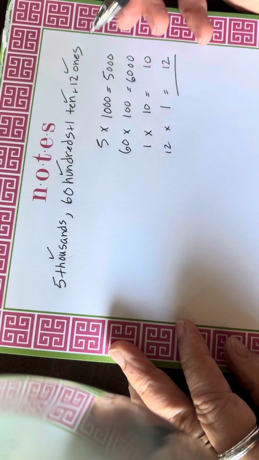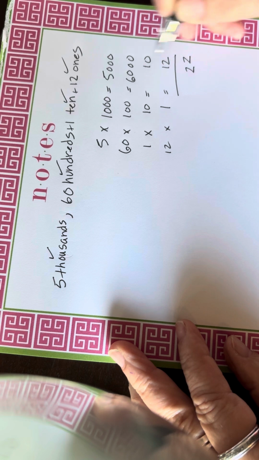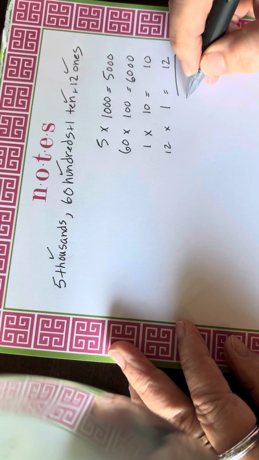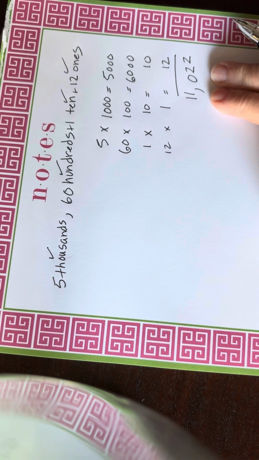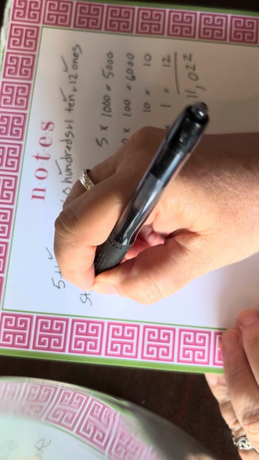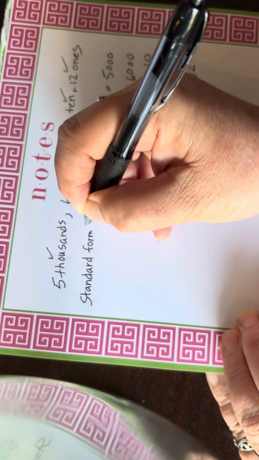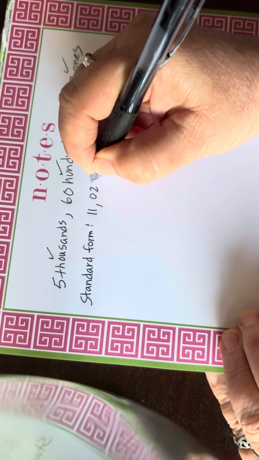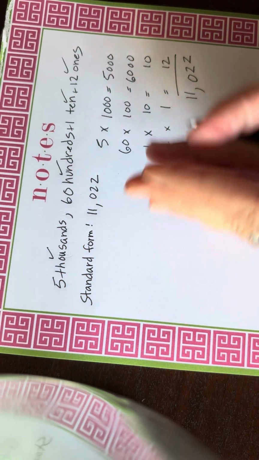So 2 plus nothing is 2. 1 plus 1 is 2. 0. And then 6 plus 5 is 11. So this number added together is going to be my standard form. Standard form, that's the way we normally write a number, is going to be 11,022.